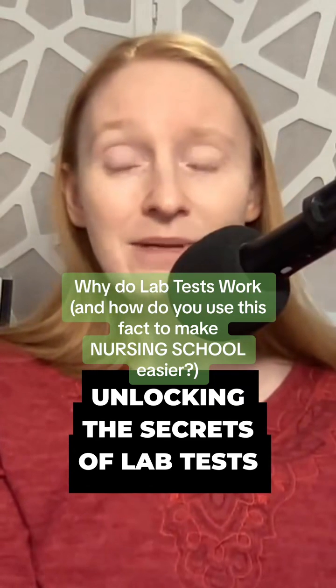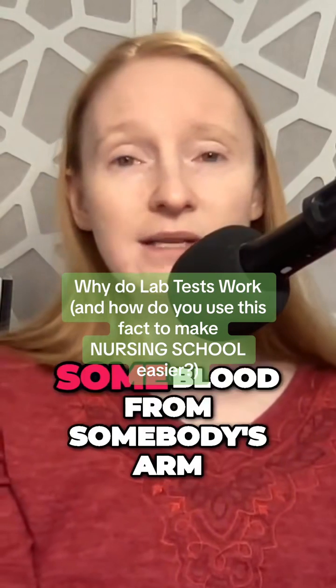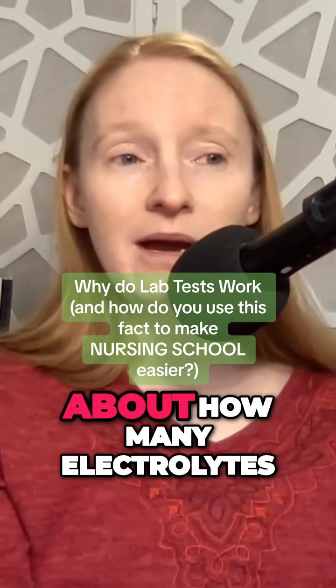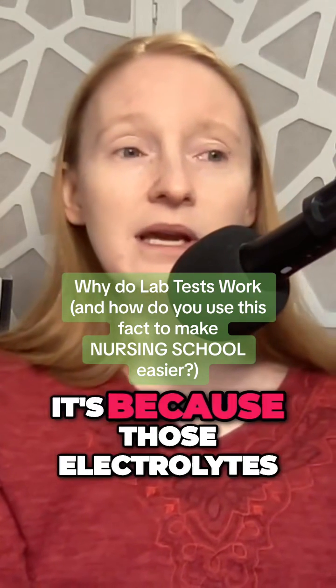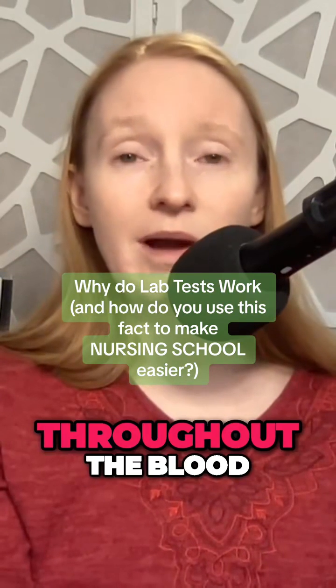This is why lab tests work. Have you ever thought about that? Like, why is it that you can draw some blood from somebody's arm and then make assumptions about how many electrolytes they have in their entire body? It's because those electrolytes spread out evenly throughout the blood.